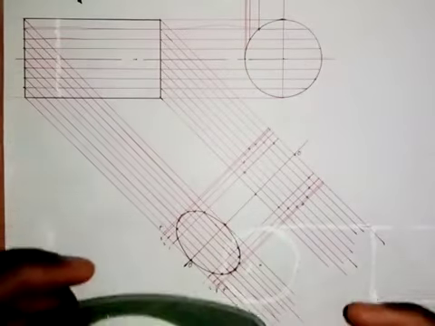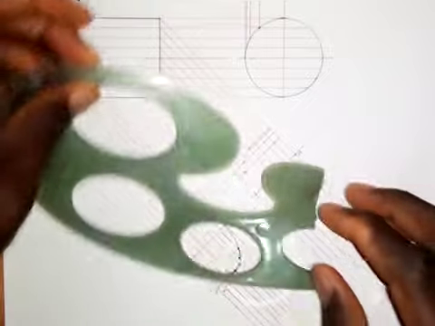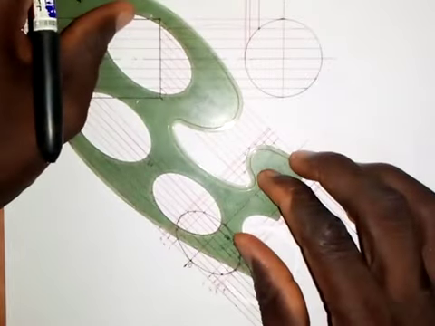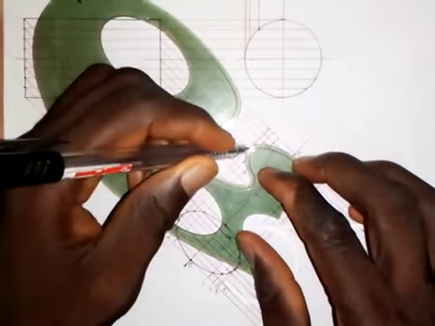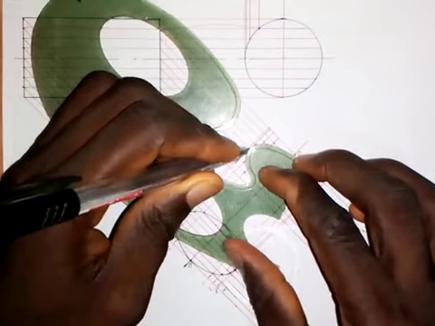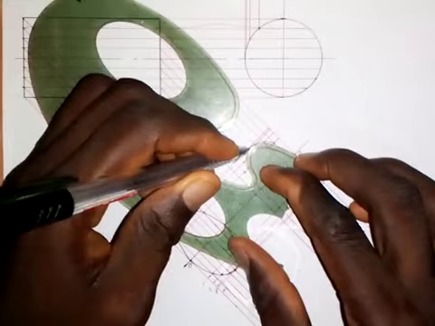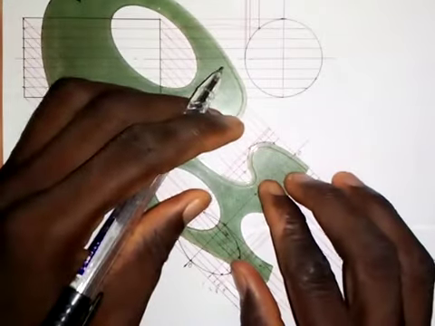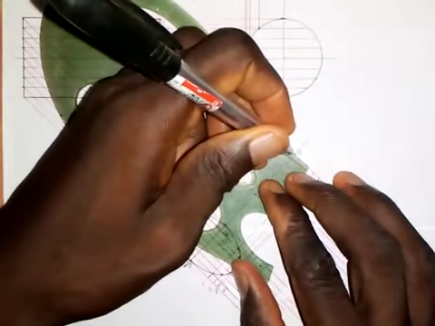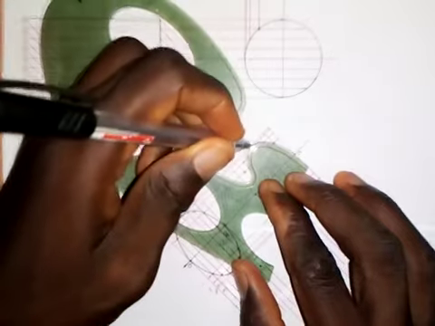All right, so joining this together, from this point we are going to make this thick, so this part is more visible.